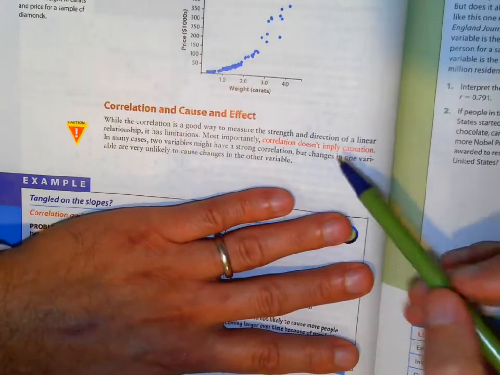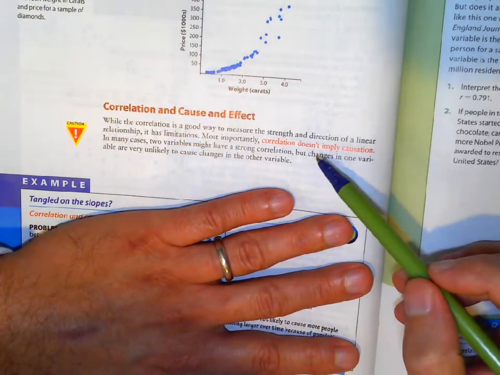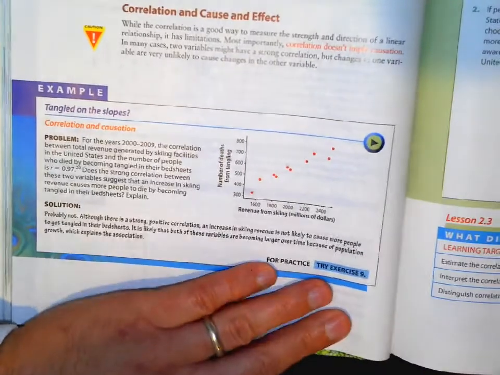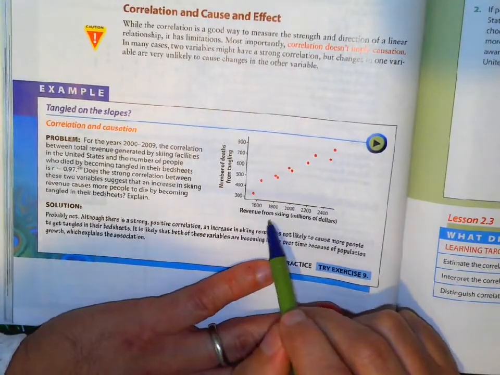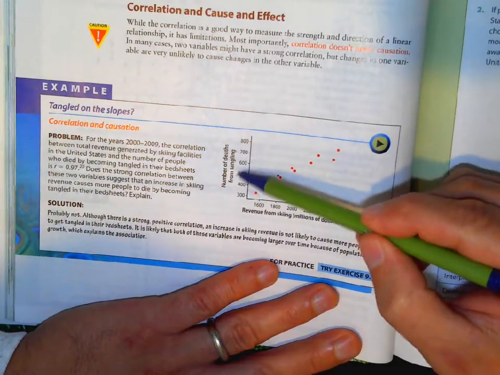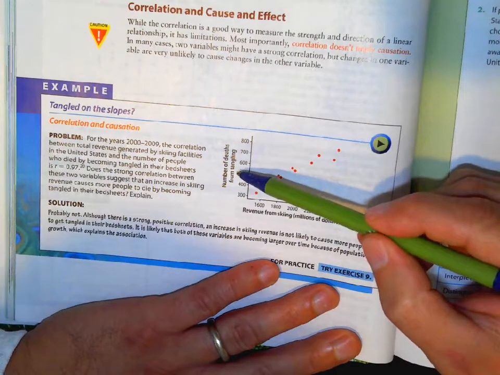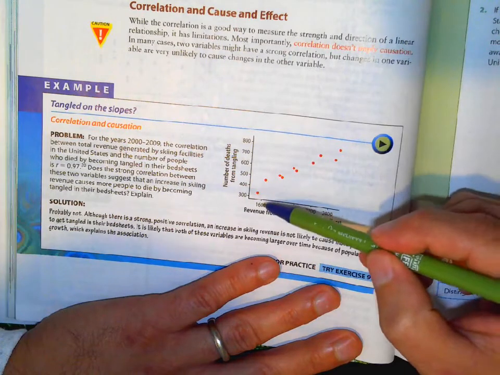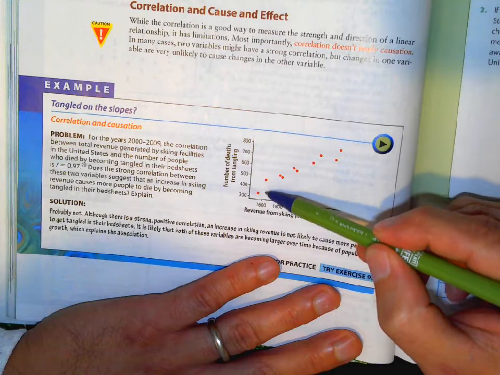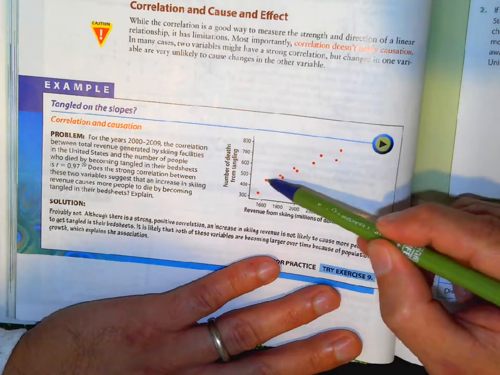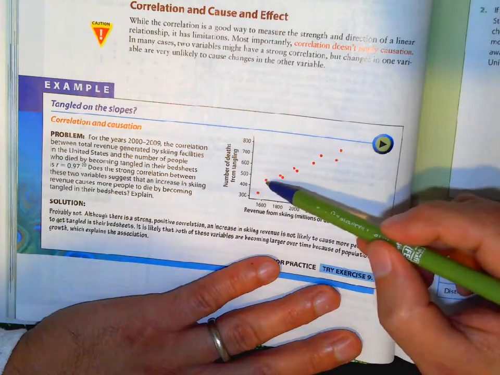We had talked about this before too. Just because there is a correlation, a strong correlation even, it doesn't mean that one causes the other. Okay, so here are some examples of that. Here's a graph of revenue from skiing in millions of dollars, and this is the number of deaths from being tangled in bed sheets. Okay, that actually happens some. So we can see in different years, like this particular year, revenue was about $61,650,000 from skiing, and there were about 470 people that died from being tangled in their bed sheets.